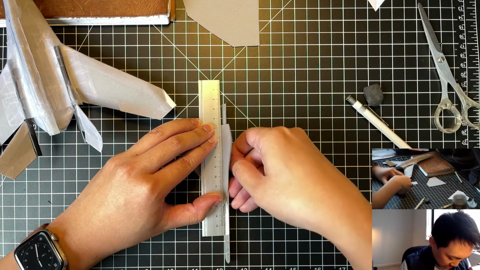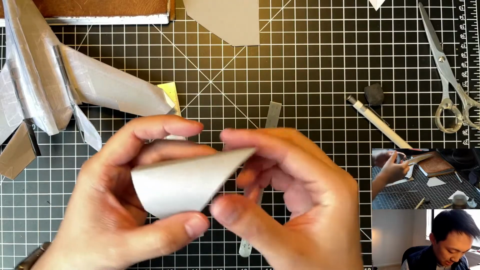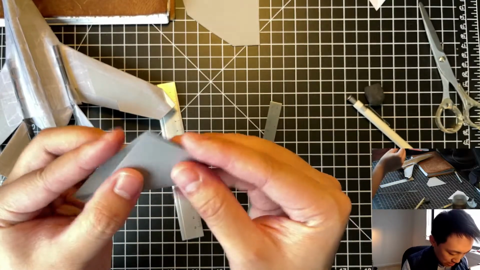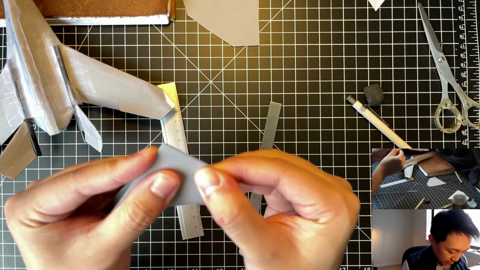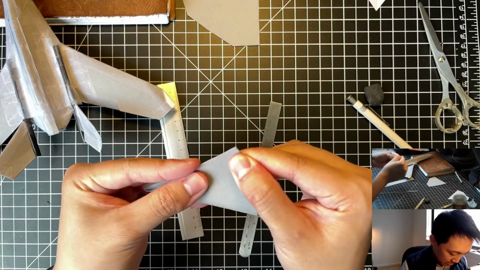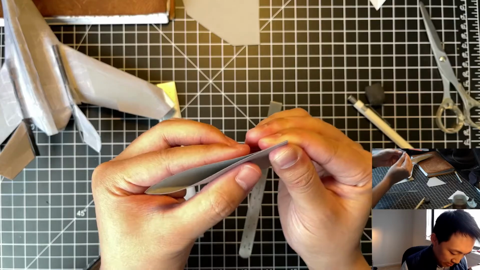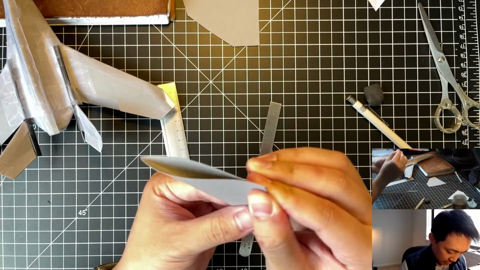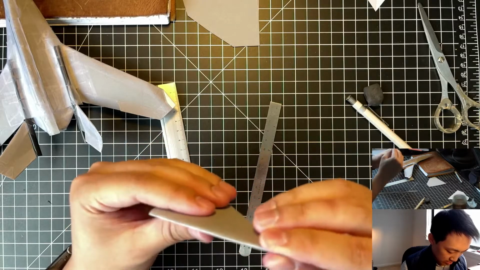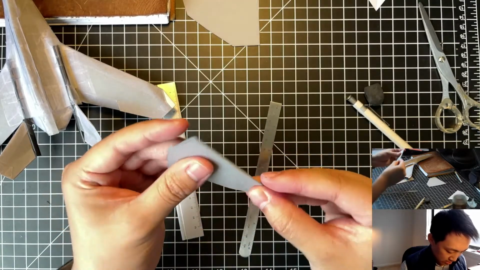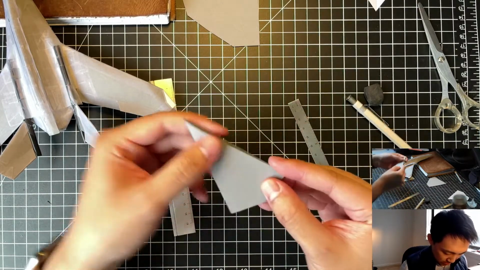Grab that edge there, make a gentle crease. See if the shape actually matches. Sometimes it doesn't match up perfectly, but what are you gonna do? Nothing is perfect. You can only get close enough to an acceptable amount of error. Looks good.